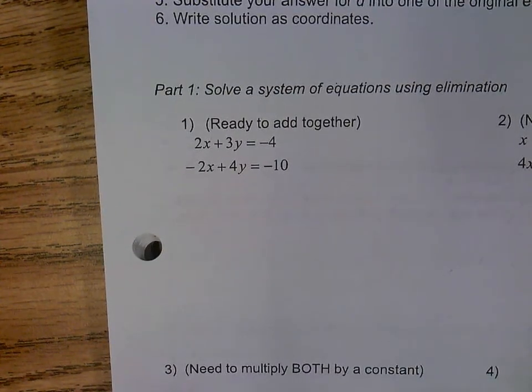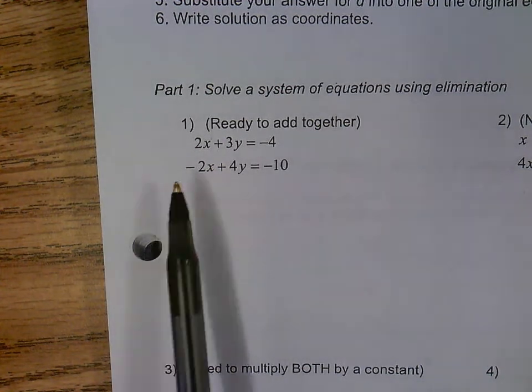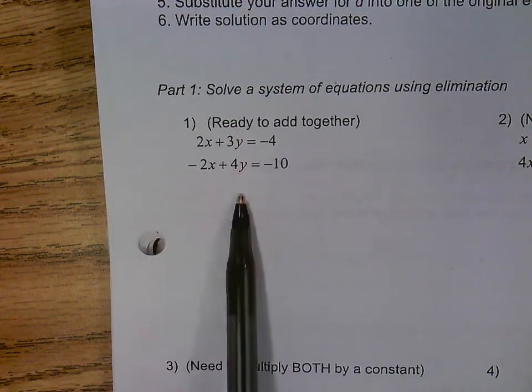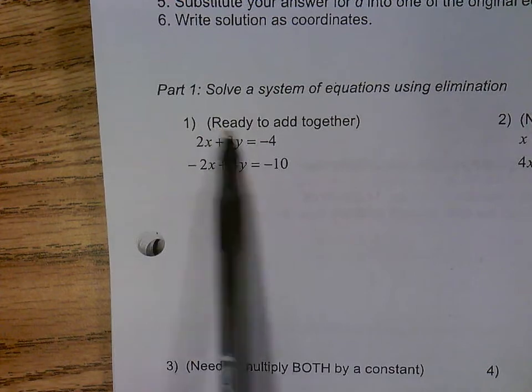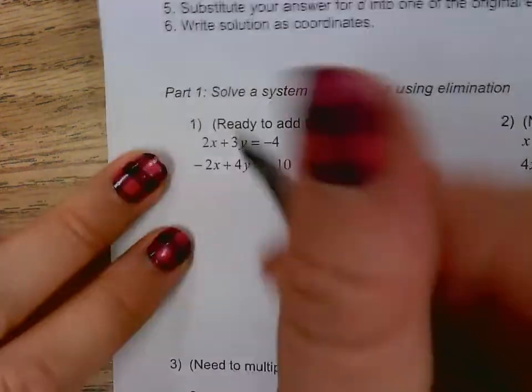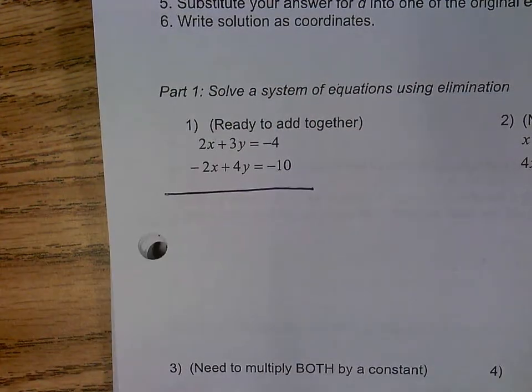It looks like number 1 is already stacked up, right? x, y, constant. And I already wrote that it's ready to add together. Why don't you try example 1? See if you can add example 1 together. You don't have to do any multiplying. Add it together and see if you can solve for x or y. Everyone see where we are?